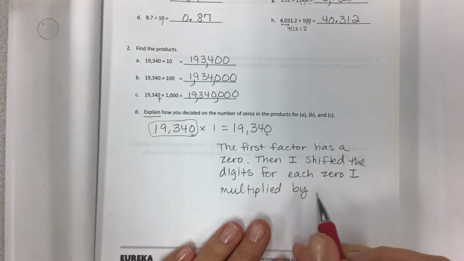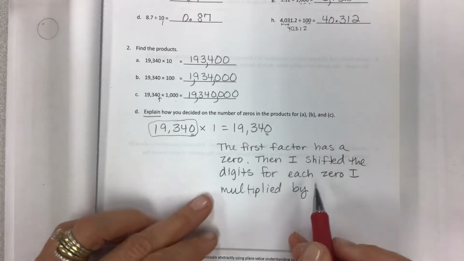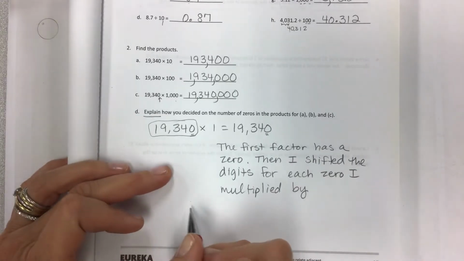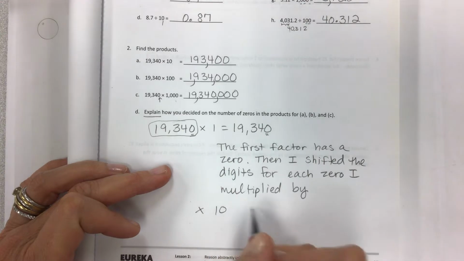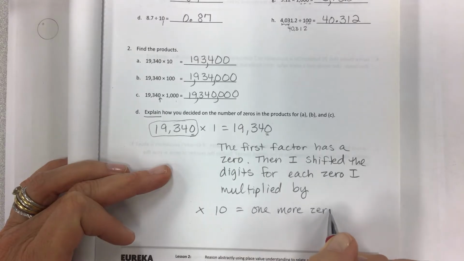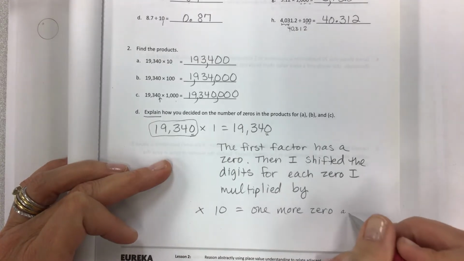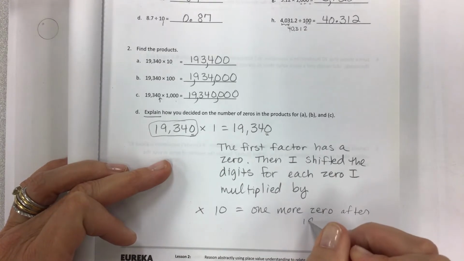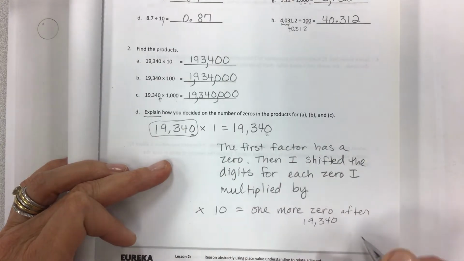Shouldn't end a sentence with a preposition, and yet I'm going to do it. Okay, so for example, times 10 equals one more 0 after 19,340.